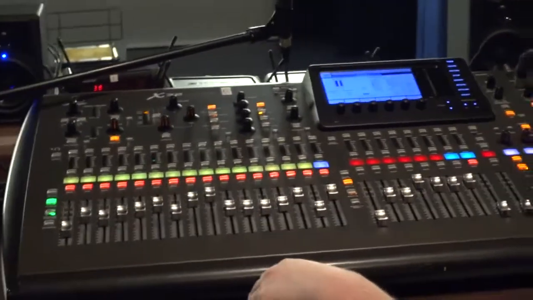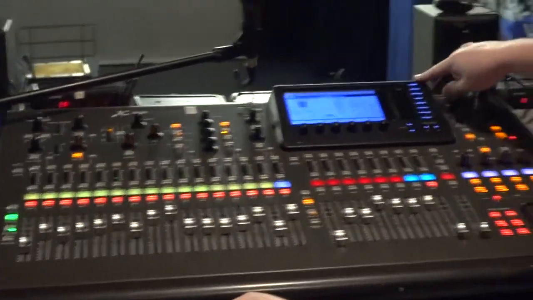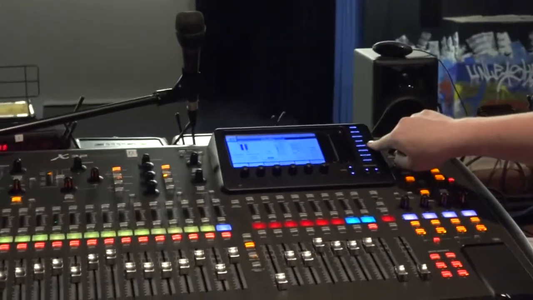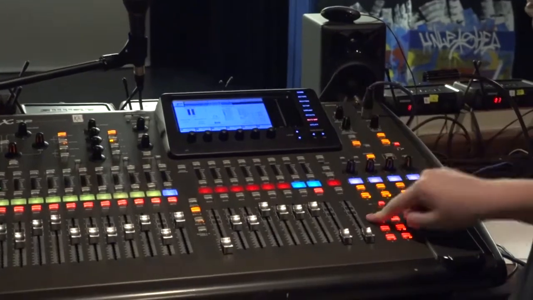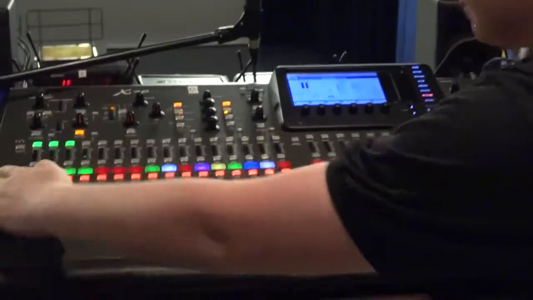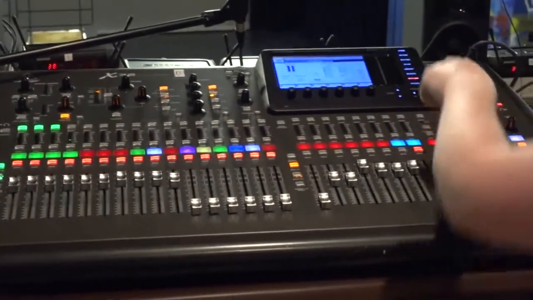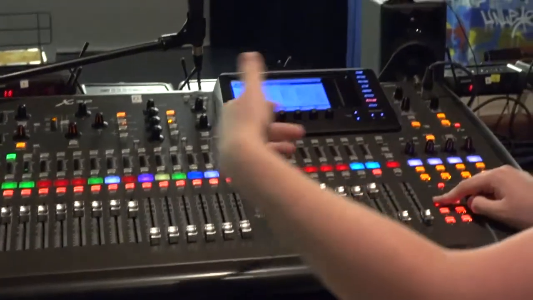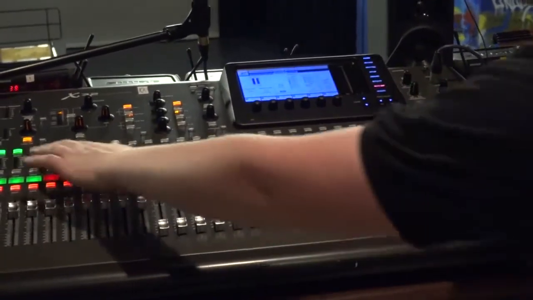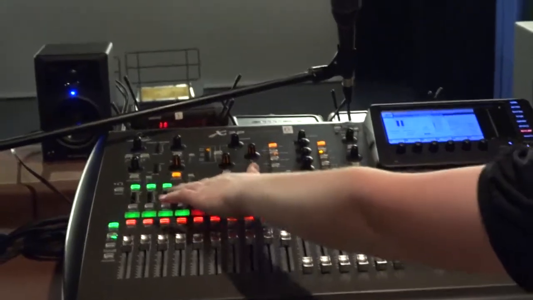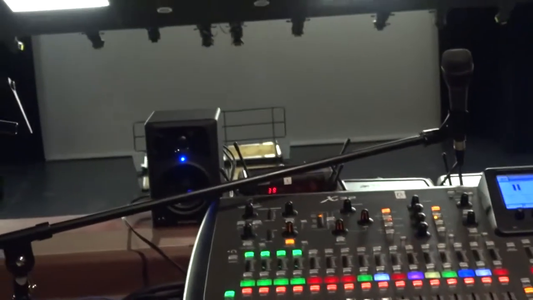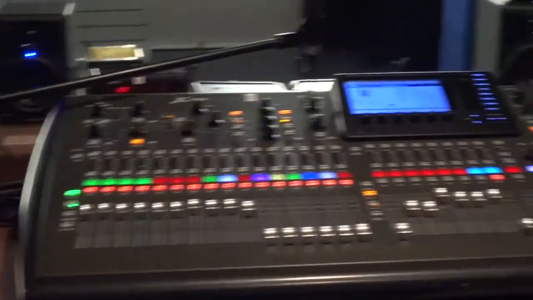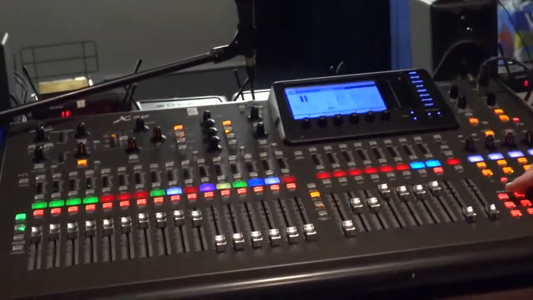So the way that you change something is you come up here, you have these buttons right here on the side of the screen. You press mute, okay? And then you hold, and then you press this one, and it's going to show you what's selected. Now you have to have this on, otherwise you're just turning it on and off. This allows you to edit it. So like we need to add this microphone to this mute group because it's part of the same group. You just put it like that, and then you take off the mute group button, and now they're all on the same one. So it's pretty easy.